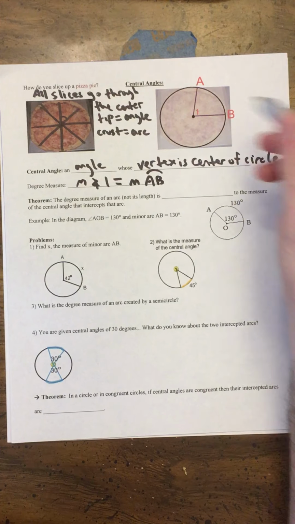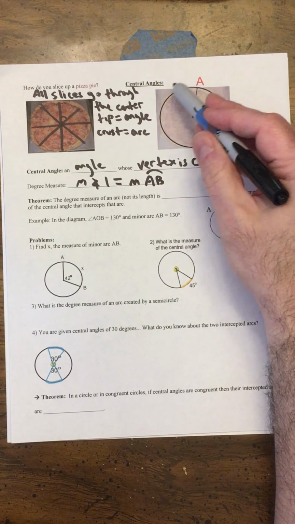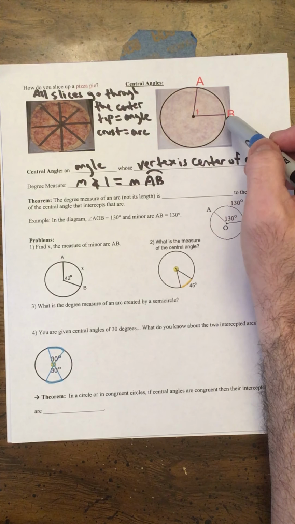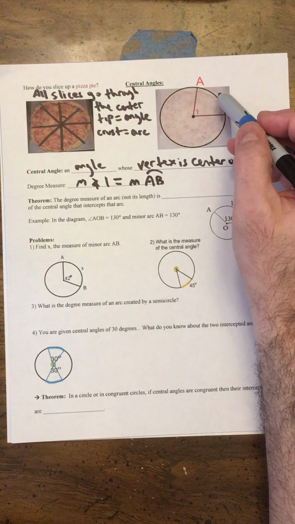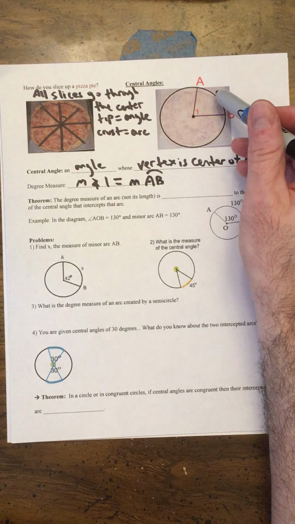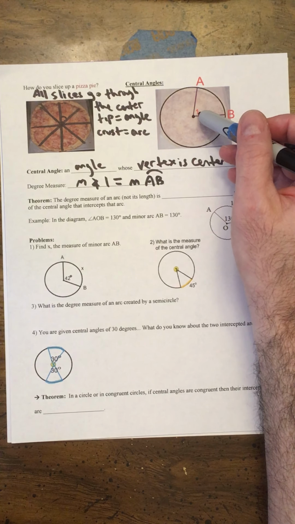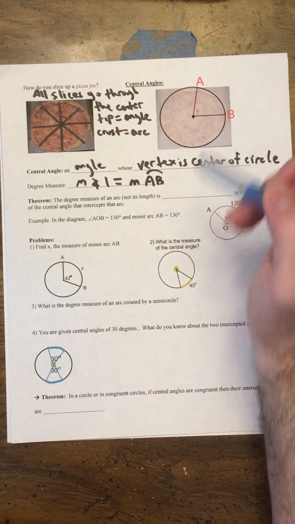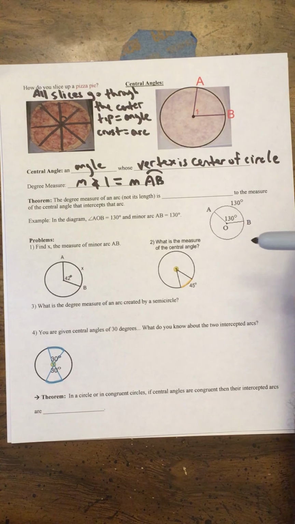So this is brand new. A circle has 360 degrees. A portion of a circle is going to be less than 360 degrees. The way we define the amount that there is going to be the same as the measure of that angle. So if that angle is 70 degrees, that arc will be 70 degrees, okay?